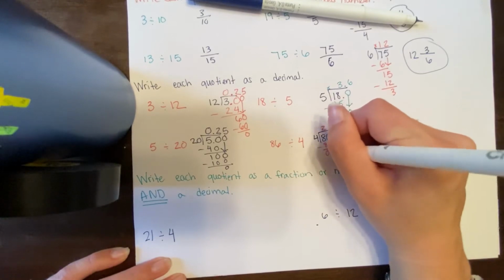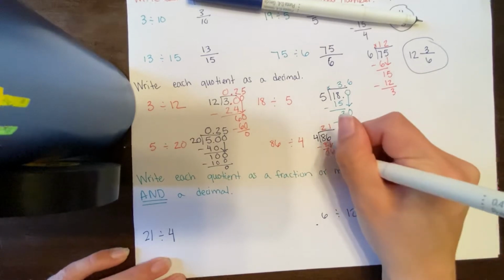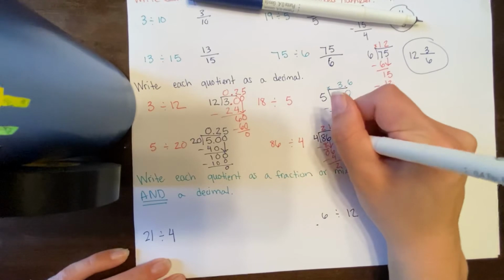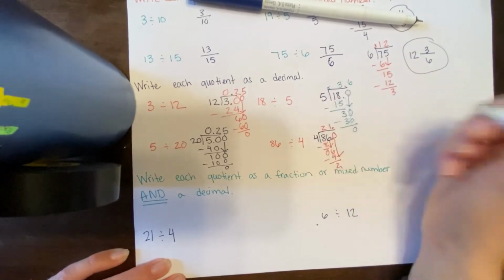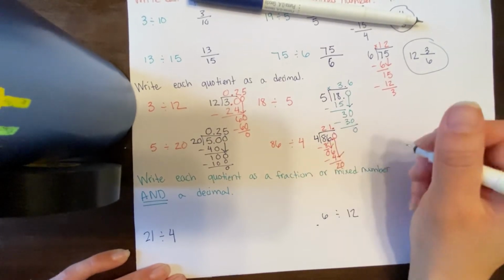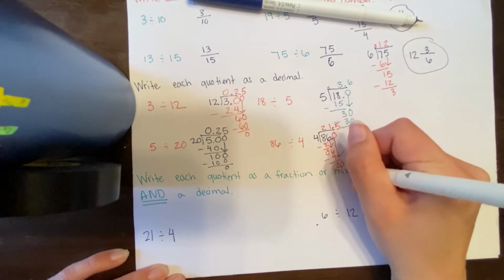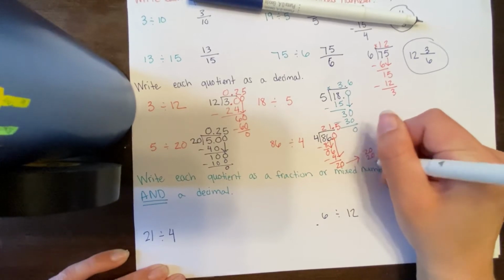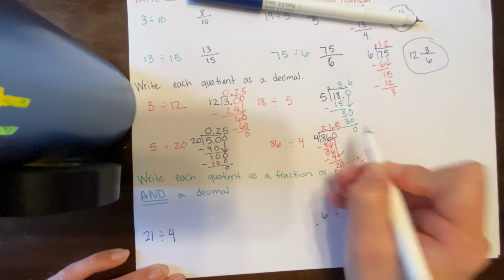So we need to go ahead and bring down our 6. 4 can go into 6 one time. That gives us a 2. We need to add another 0 and a decimal. Starting to run out of room here. 4 can go into 20 5 times, and then I'm just going to move this over here so I don't mess this up. 20 minus 20 is 0. Okay, so my answer is 20 and 5/10.